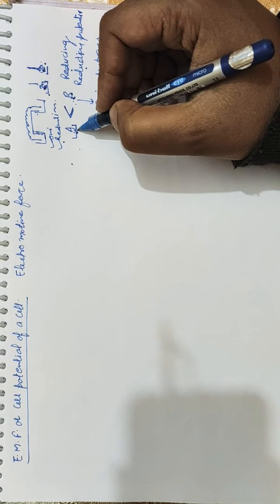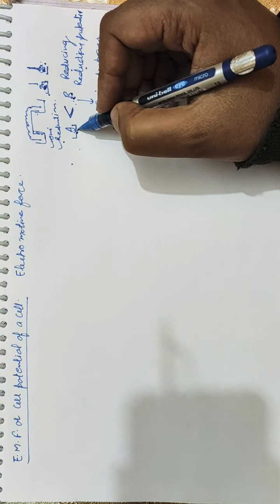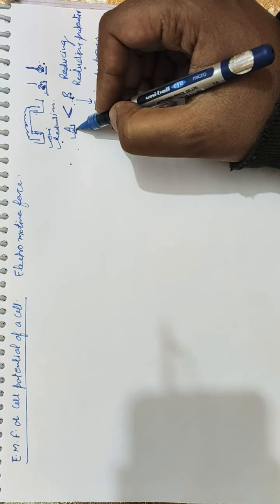So the electrode having higher reduction potential will have a higher tendency to gain electrons, whereas the electrode having low reduction potential will have a lesser tendency to gain electrons. Rather, it loses electrons. As a result of this potential difference, there is a flow of electrons from the electrode with a low reduction potential to the electrode with the higher reduction potential. So in the electrochemical cell, I told you that there was a flow of electrons from the zinc to the copper. There was the flow of electrons due to the low reduction potential of zinc as compared to copper.